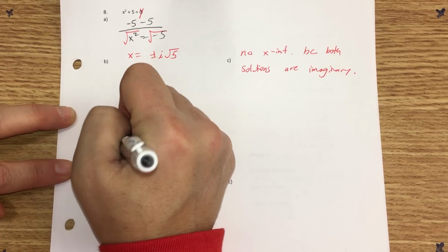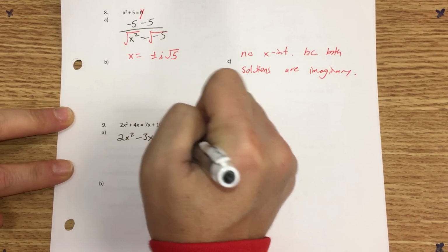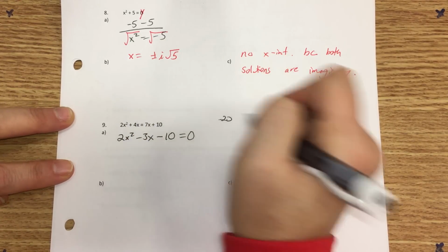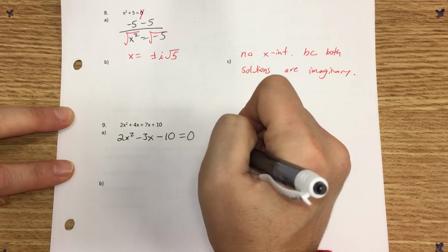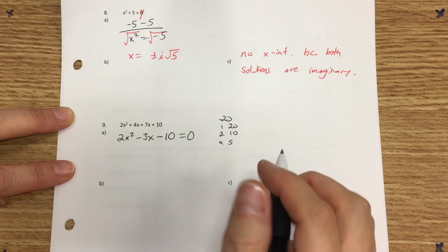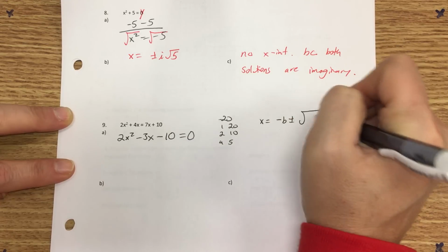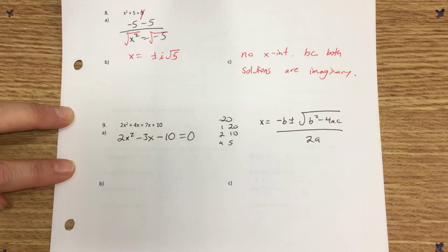If I subtract the 7x, I get negative 3x. If I subtract the 10, I get negative 10. If I do 2 times negative 10, I get negative 20. Nothing adds to negative 3 that multiplies to negative 20. So it is time for our old friend, the quadratic formula. x equals negative b plus or minus the square root of b squared minus 4ac all over 2a. If you do not memorize the quadratic formula before the test, you're gonna be really sad.